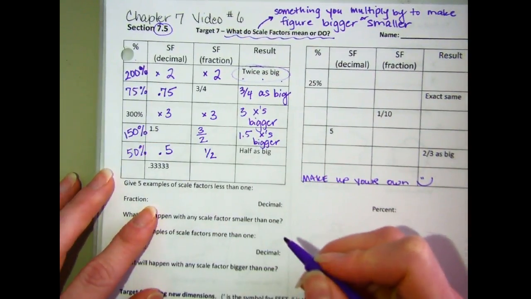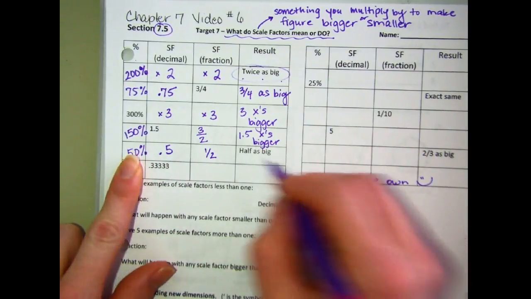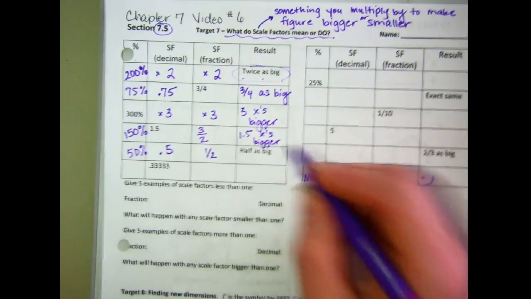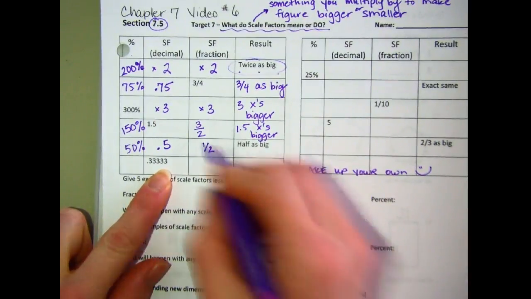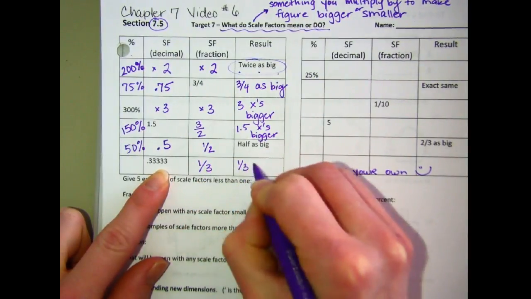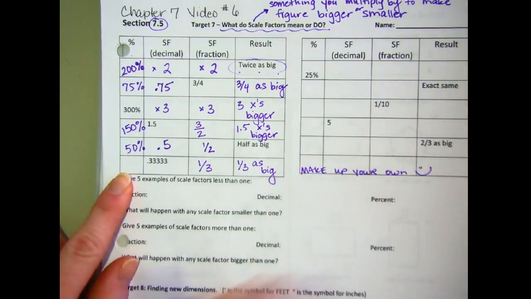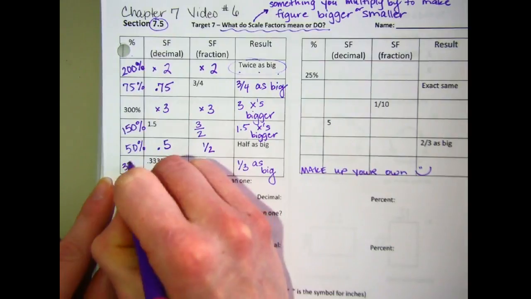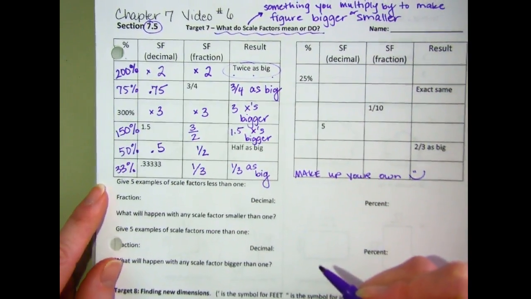Okay. So you're starting to see how these scale factors work. It could be a fraction, decimal, or percent, and then it's going to have some result when I multiply by that. 0.33333 repeating, if you recognize that one. So that is our fraction 1/3. If I want to make something 1/3 as big. Or that percent would be 33 repeating percent. Okay, so we've done one whole table together.